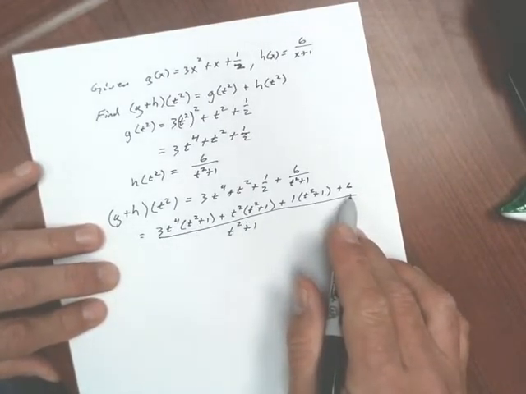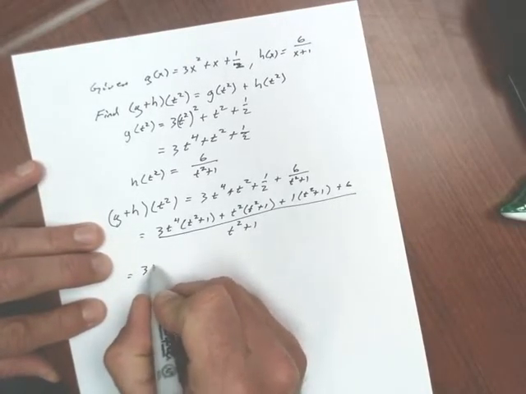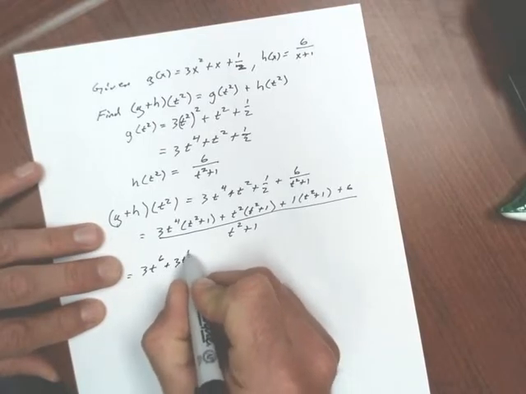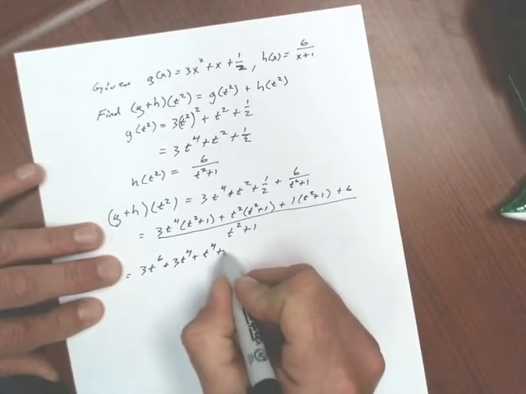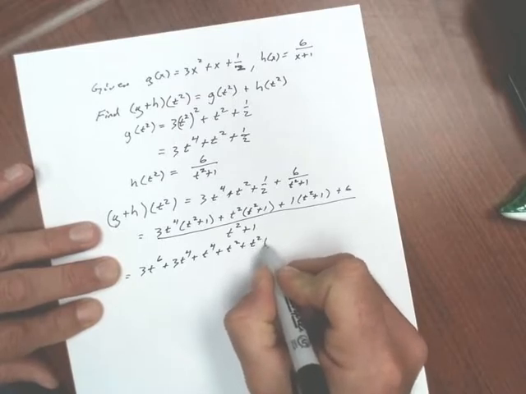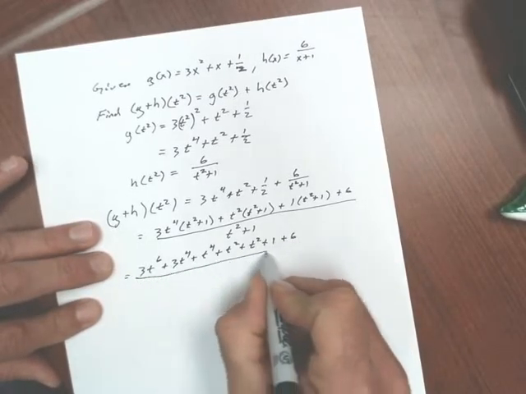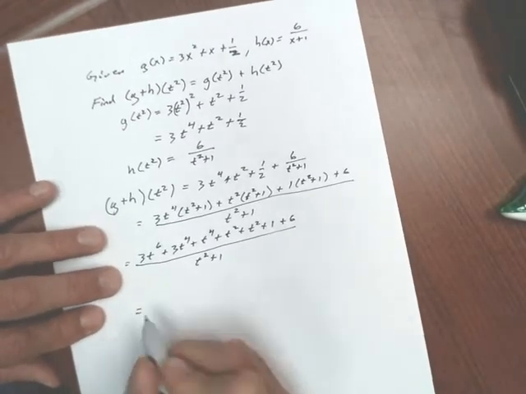so now we need to distribute through, combine, and simplify. That gives us 3t to the 6th plus 3t to the 4th plus t to the 4th plus t squared plus t squared plus 1 plus 6 divided by t squared plus 1.